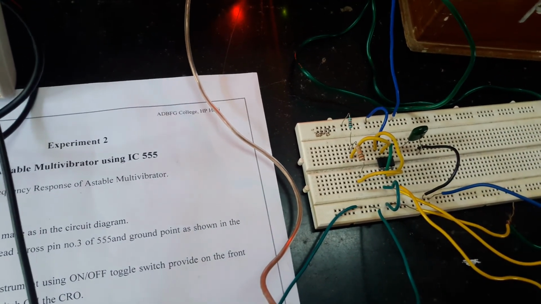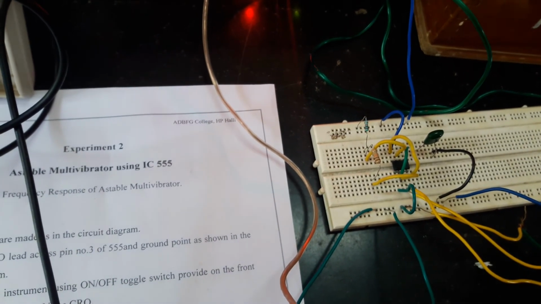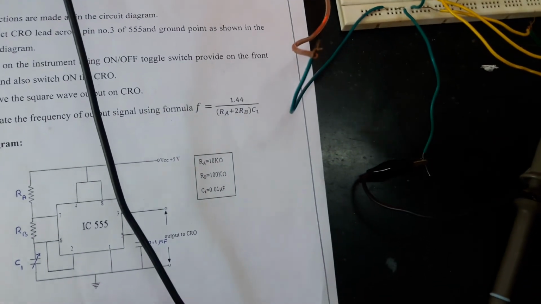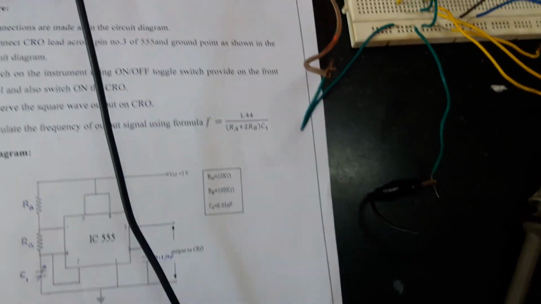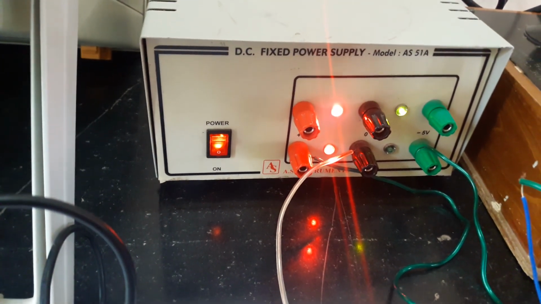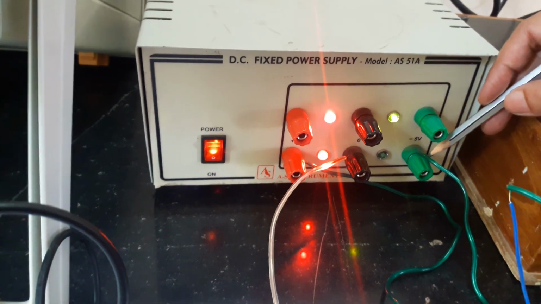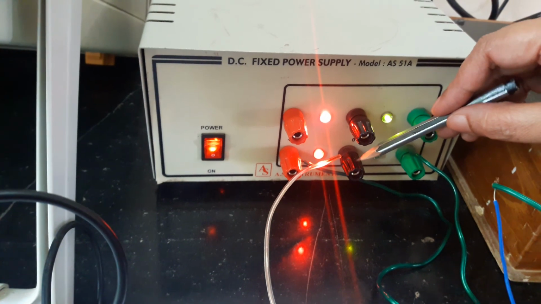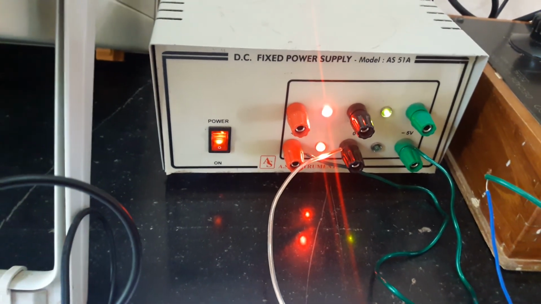Okay, so in this experiment we are going to measure the frequency response of the Astable Multivibrator. So the output we are measuring at pin 3, and of course the negative of the CRO should be given to ground, and plus VCC, that is plus 5 volts, is given to pin number 8 here, and resistance RA is coming to that point. Minus VCC should be grounded, and this ground also we are giving to ground here.